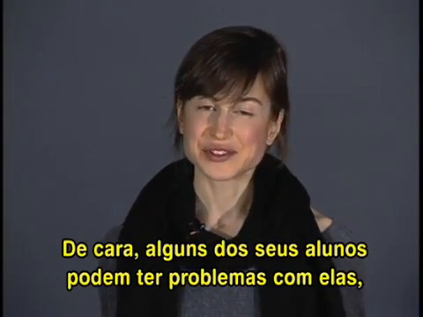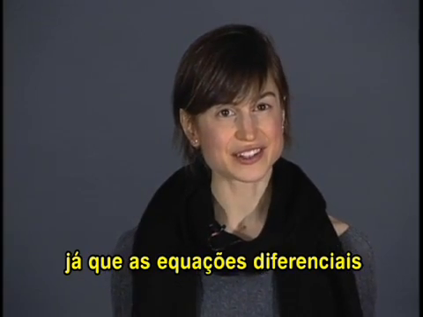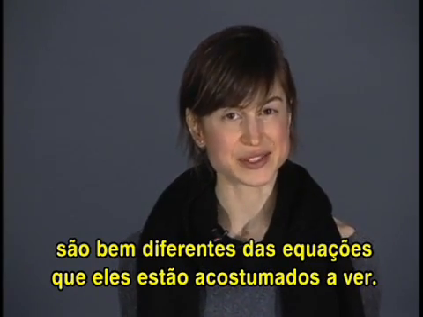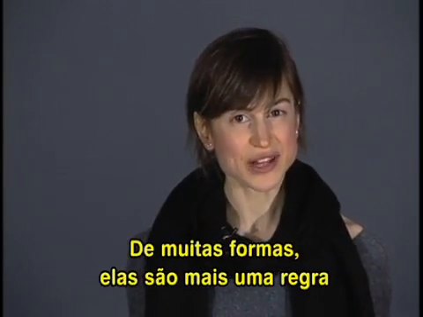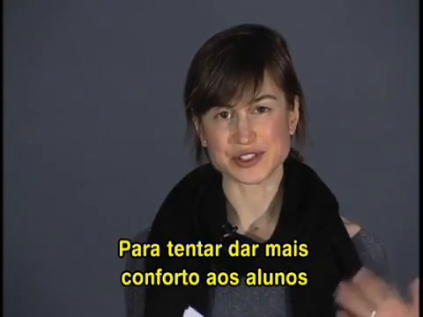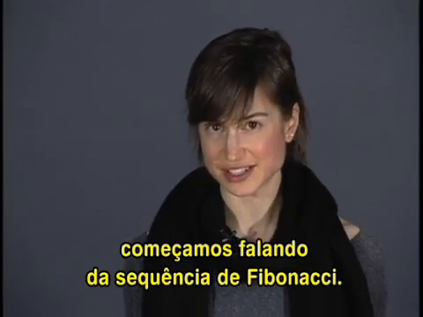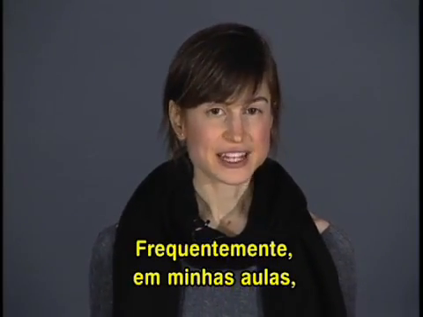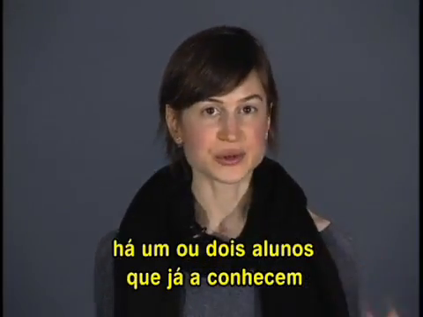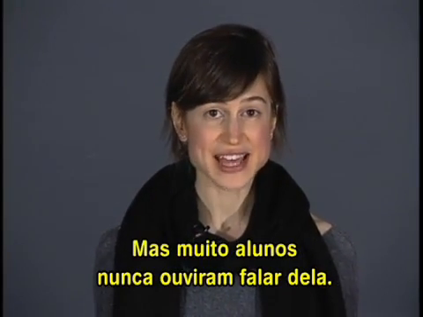Now, right away, some of your students may have trouble with this because a difference equation is very different than the kinds of equations they're probably used to seeing. In a lot of ways, it's more like a rule than a formal equation that they're going to have to solve. We start to develop students' comfort with this idea of difference equations by talking about the Fibonacci sequence. Often in my classroom, there's been one or two students who have seen it somewhere else in their previous math background, but many students haven't.